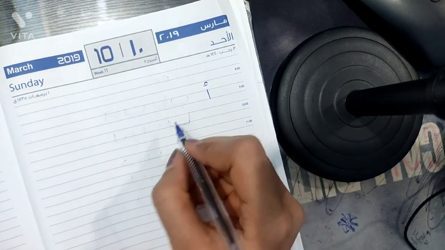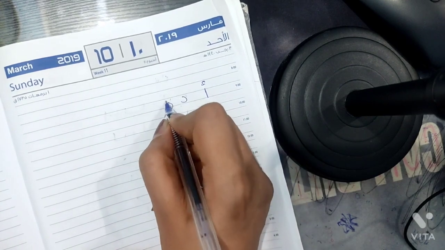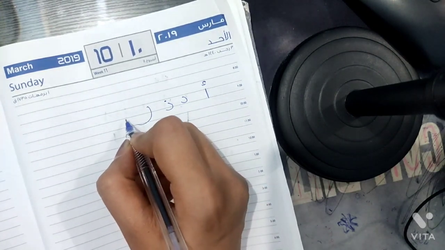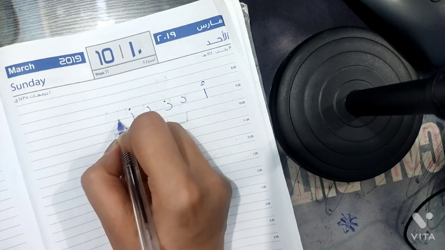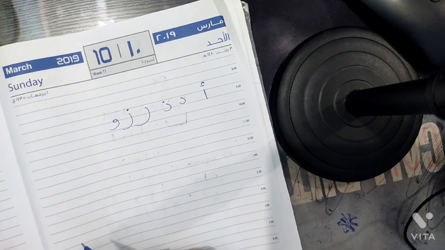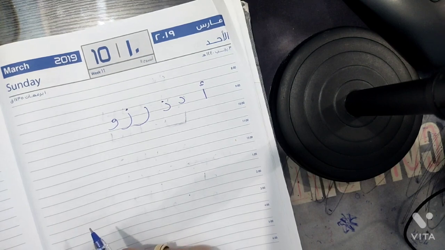Okay, and Dal, and its sister Dal, and Ra, and Zay and Wow, you are right. So we said that these 6 letters are not joined to the letters after them.